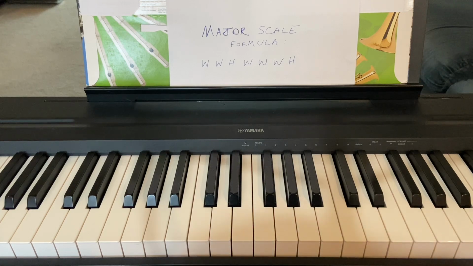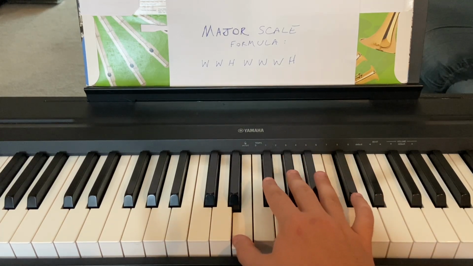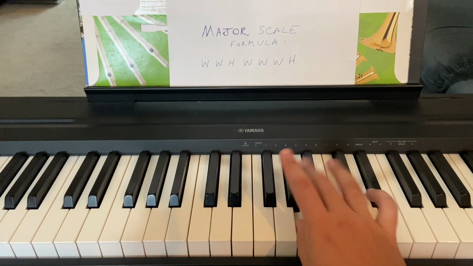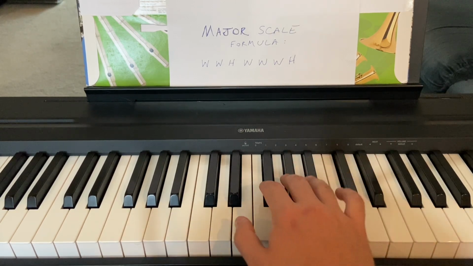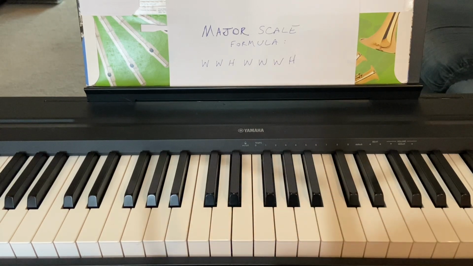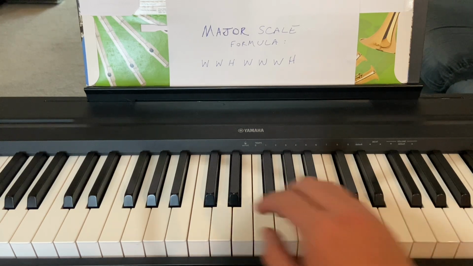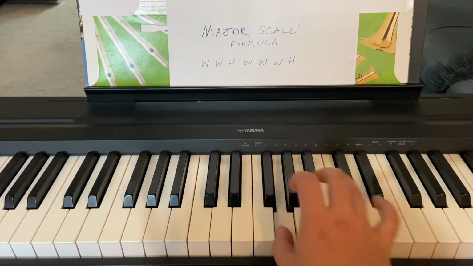Let's try another key. Let's do E now. Okay, so E, then I've got to go whole step, half step, whole step, whole step, whole step, half step. And this is how all of your major scales are made. So what I would encourage you to do is try starting on different notes on your piano and try to play the major scales. See if you can get them to sound fluid.